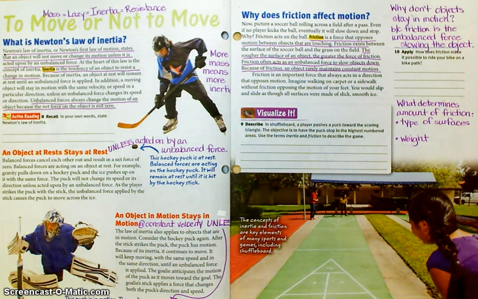Here, I underlined where it said Newton's law of inertia, or Newton's first law of motion, states that an object will not move or change its motion unless acted on by an unbalanced force. Underlined the definition for inertia, the tendency of an object to resist changes in its state of motion.